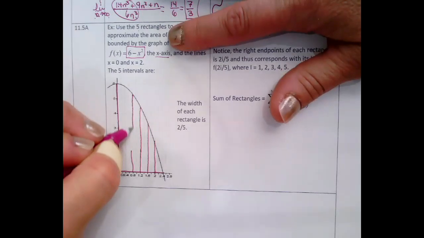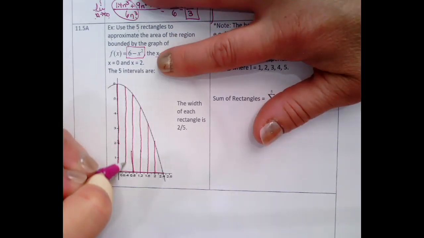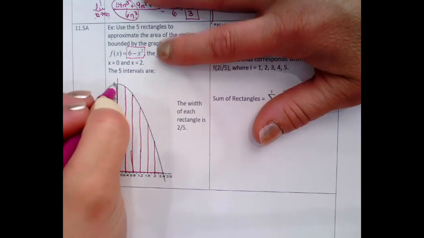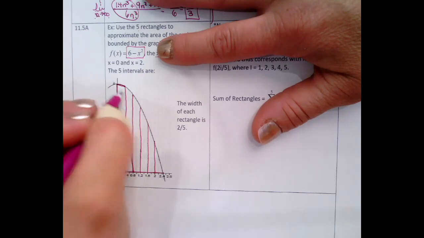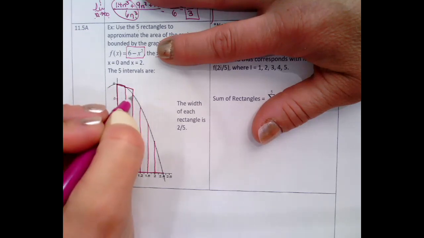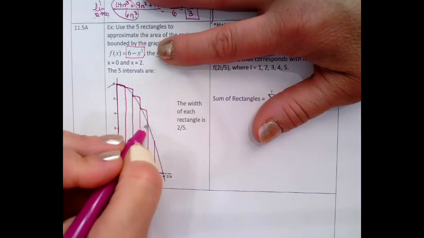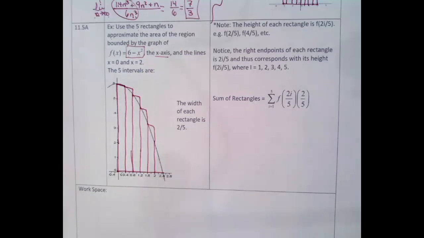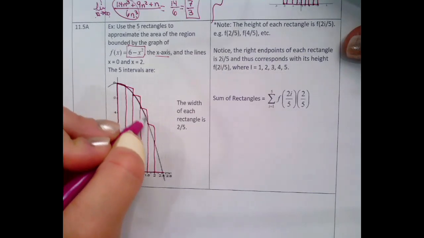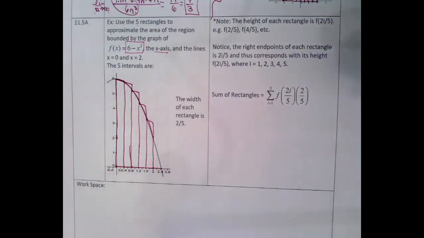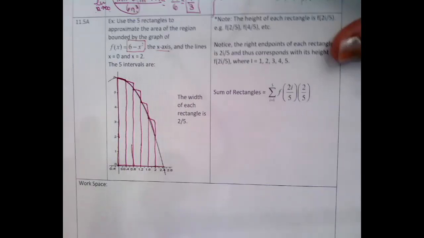Let's see if I can draw a straight line. I usually try to have this done beforehand. All right, so we're going to have these 5 rectangles here. Okay? So this one, this one, this one, this one, and this one up to 2. Okay? So we're not going to want to go past this. But remember, these are rectangles, so it's going to be a little bit off, and we only have 5 of them, so it's going to be a little bit off.